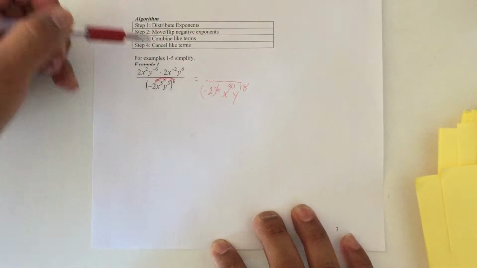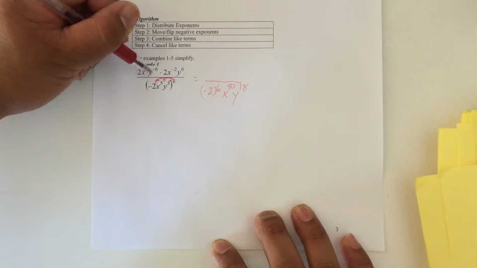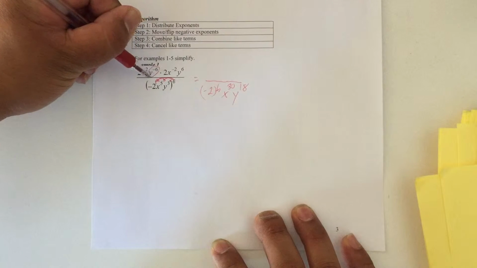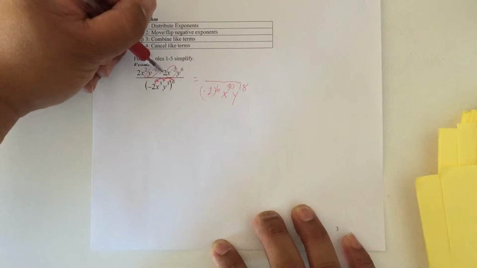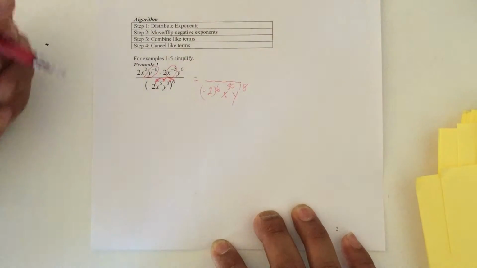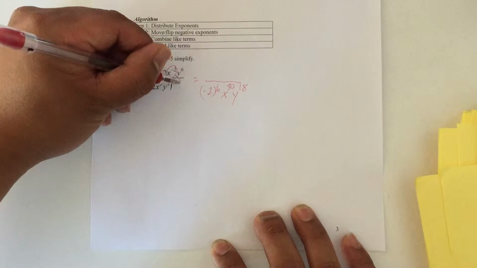The second step says to flip negative exponents. So find your negative exponents, so just the bases with the negative exponents. Notice that this 2 is not a base of that -2 exponent. And what happens is, since you have a negative exponent, they move to the bottom.